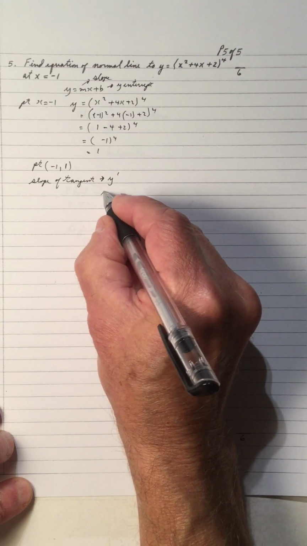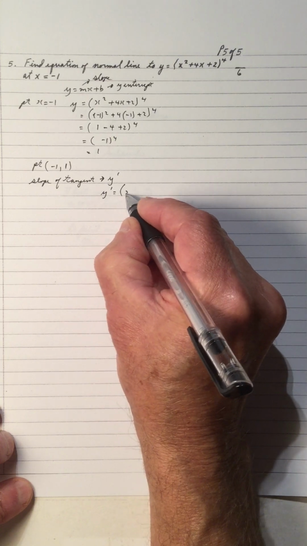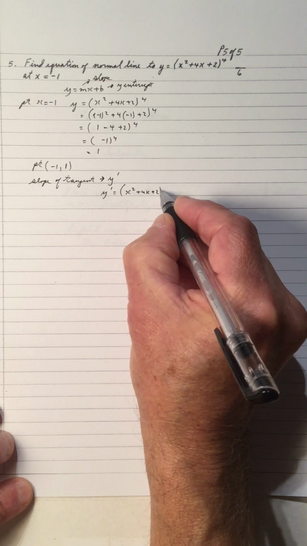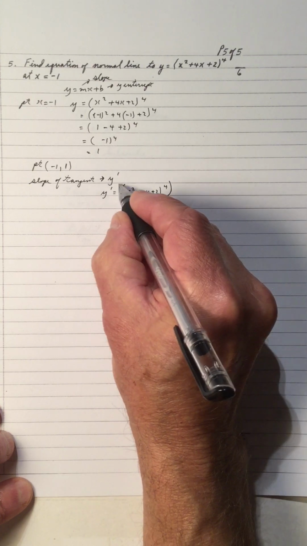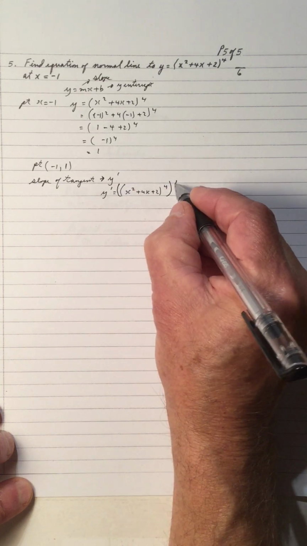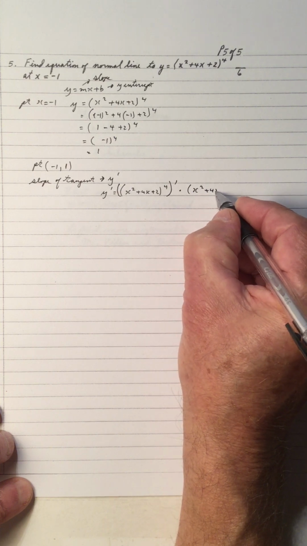So the derivative y prime of this function, we have a power, so we have y prime is the derivative of the whole function with the power rule, plus the derivative of the inside, because we've got to do the chain rule.